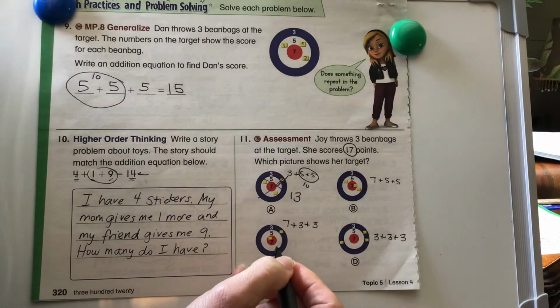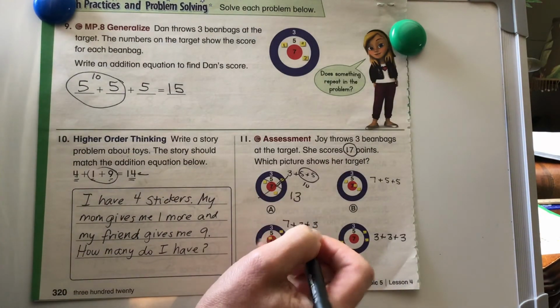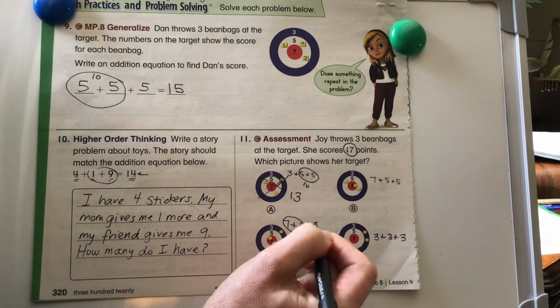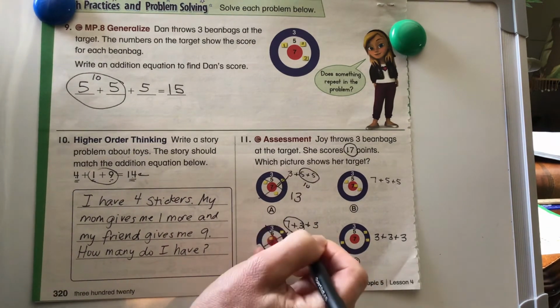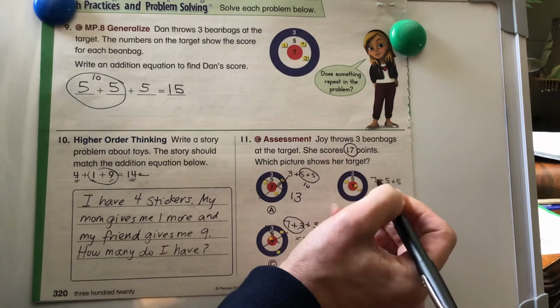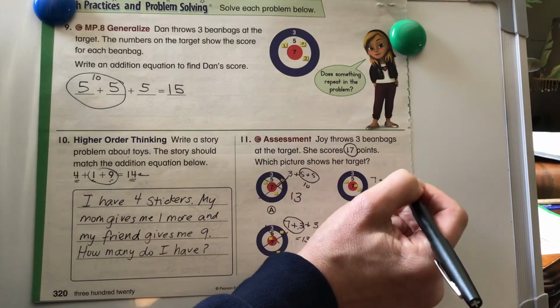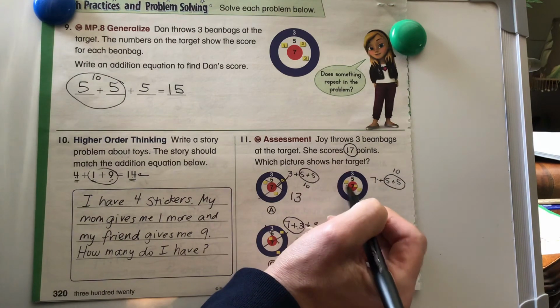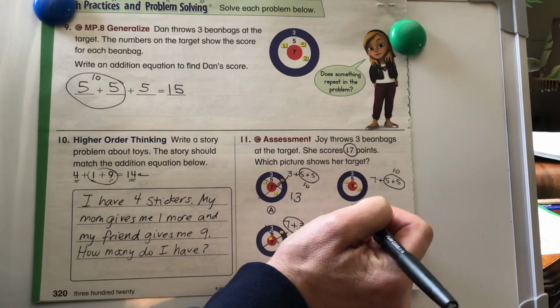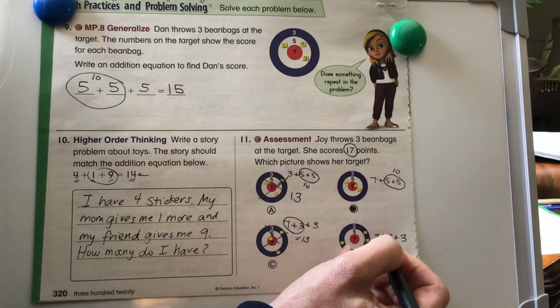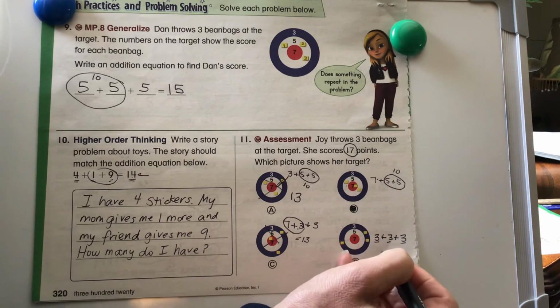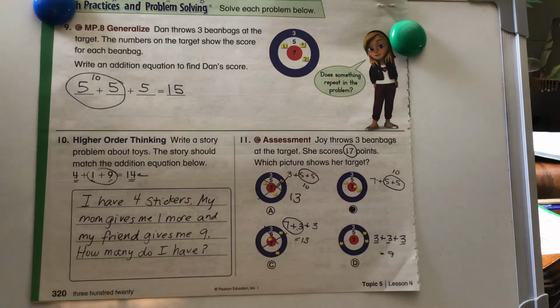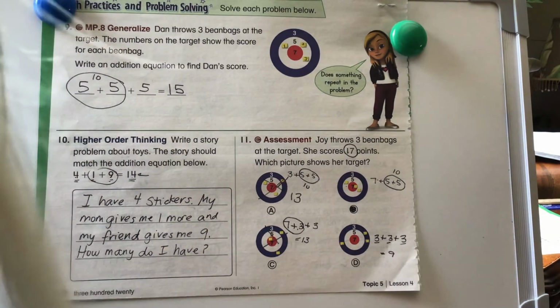Let's take a look at this one down here. 7 plus 3 is 10. Plus 3 more is 13. Nope, that's not going to work because that one equals 13. 7 plus 5 plus 5. 5 plus 5 equals 10. I can make a group of 10. 10 plus 7 equals 17. It's going to be B, but let me double check this one. 3 plus 3 is 6, plus 3 more equals 9. So definitely B is our answer on that one. Great job, everybody.